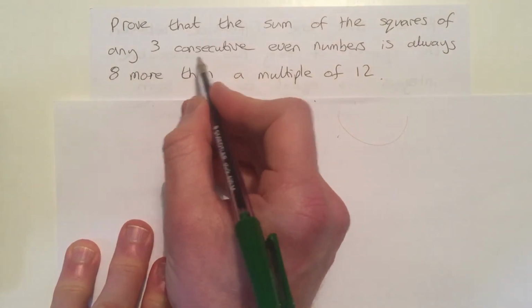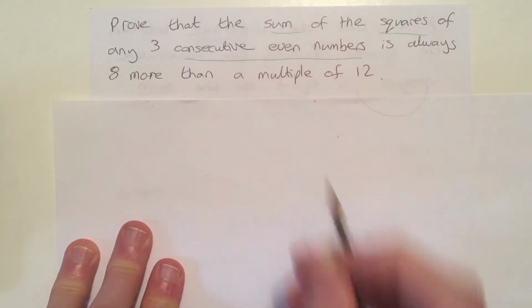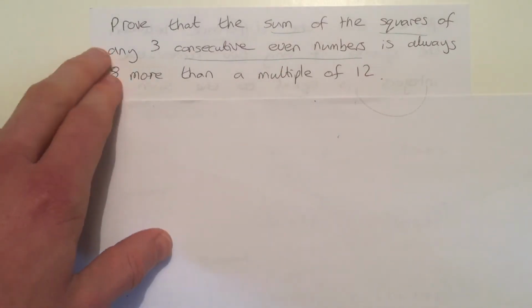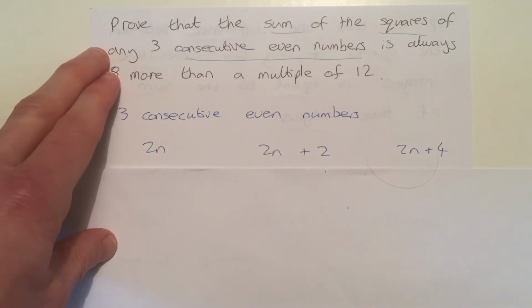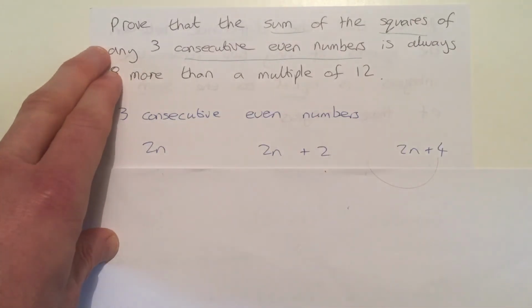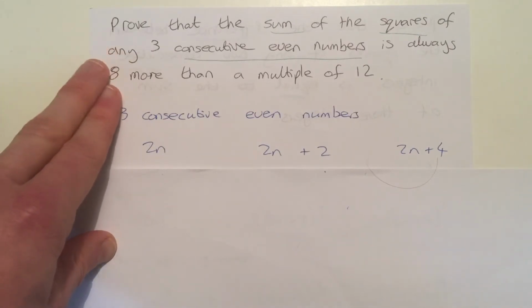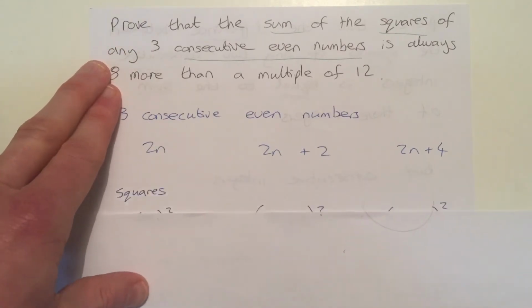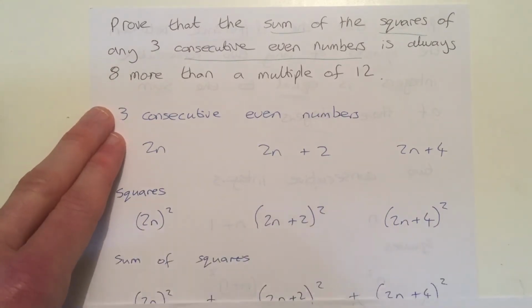Let's focus first of all on the consecutive even numbers, squaring them, and then adding them together. So let's write down our three consecutive even numbers. The first one will be 2n. The second one can be 2n plus 2, and then the third one will be 2n plus 4. We're going to square each of them, and then we're going to add them together.